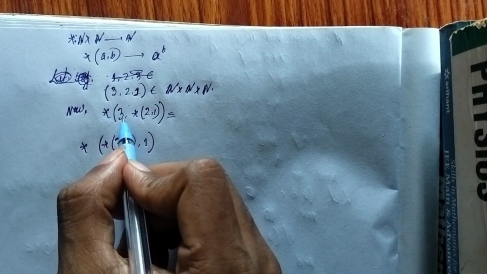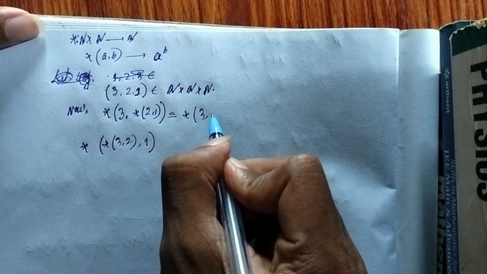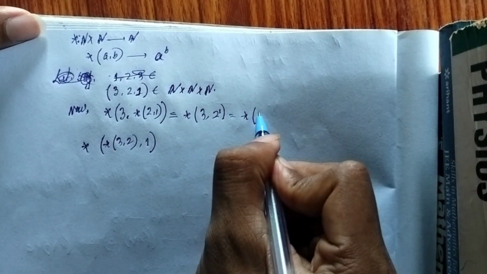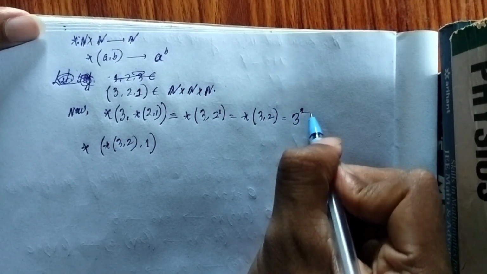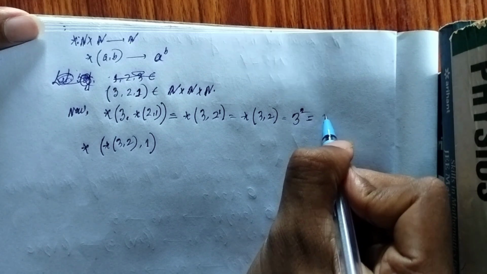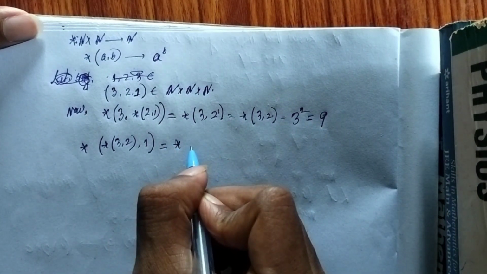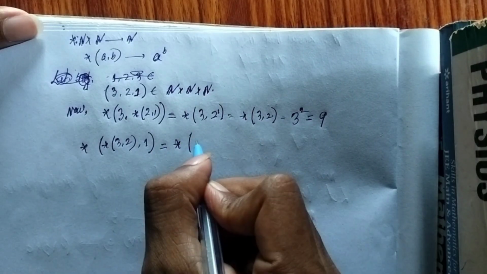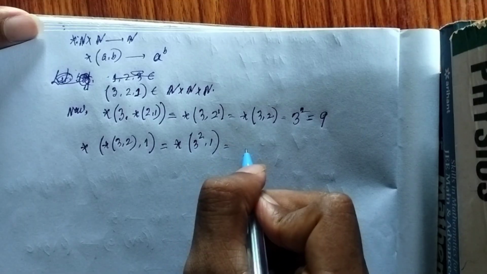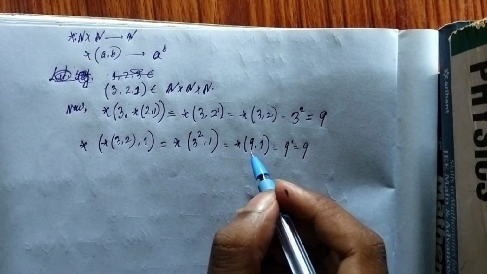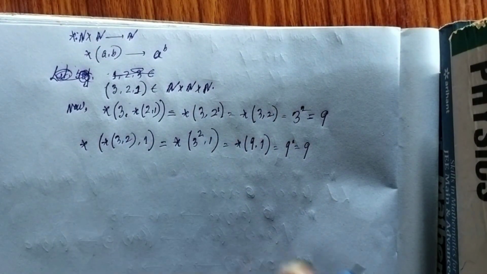Applying the operation: 3 star 2 to the power 1, that means 3 to the power 2, which is 9, star 1, so 9 to the power 1 equals 9. And the other way, 2 to the power 1 is 2, and 3 to the power 2 is 9. So this example holds the associative law.